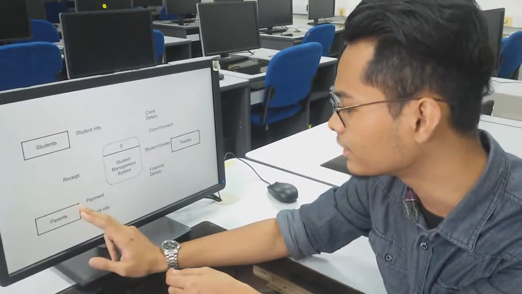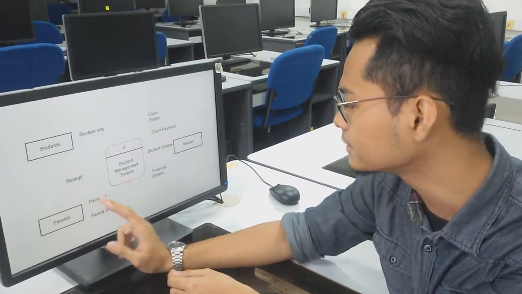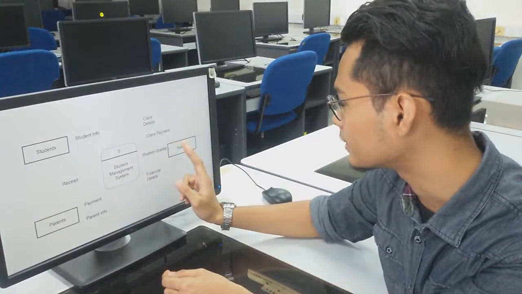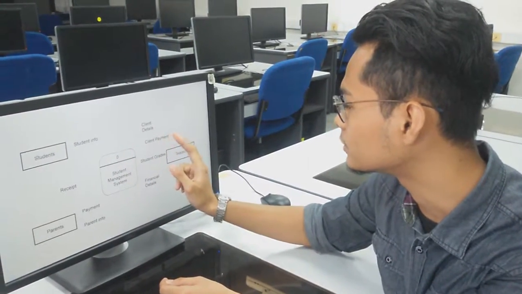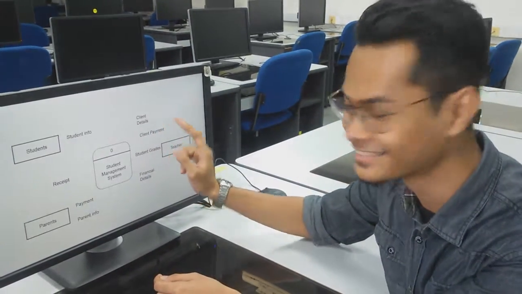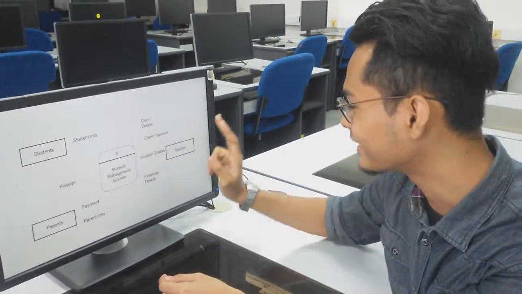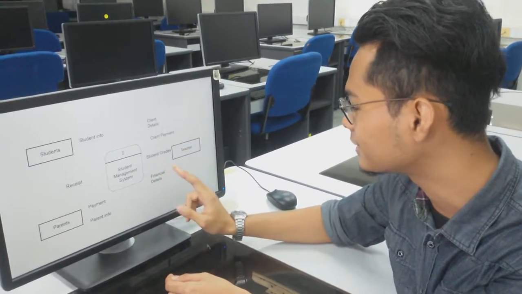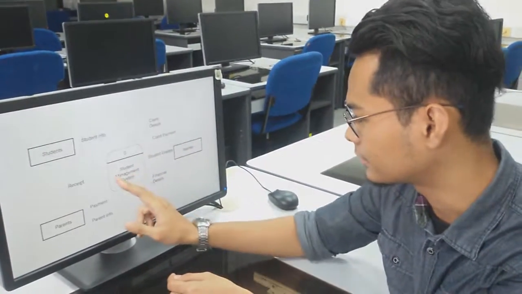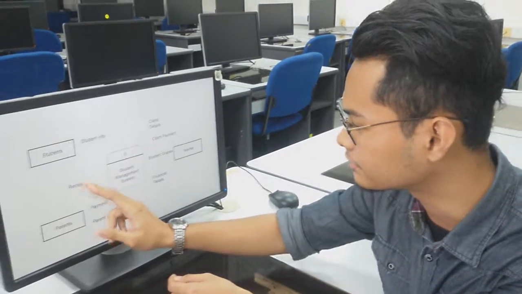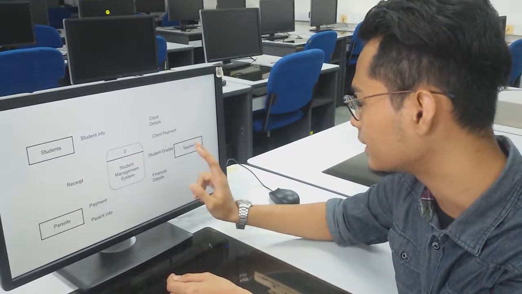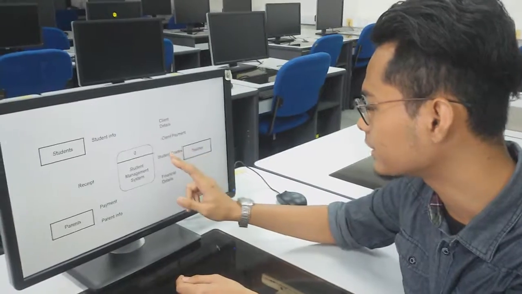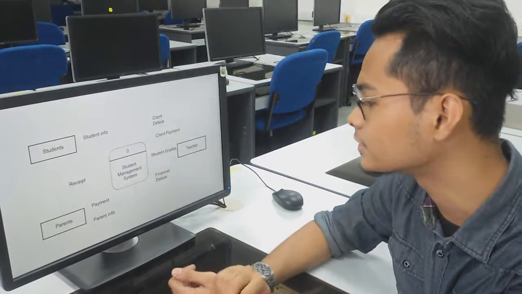Then parents will give the payment to the system, and the payment will output become client payment to the teacher. Then the teacher gives the financial details to the system, and output will become receipt to the parents. Then teacher also gives the student grades to the system for the students. Then we go to the next, which is diagram 0.